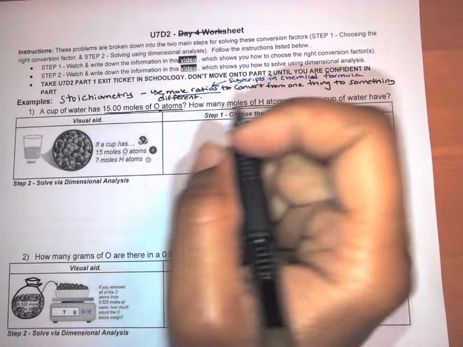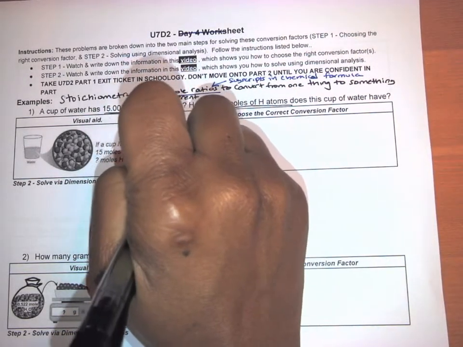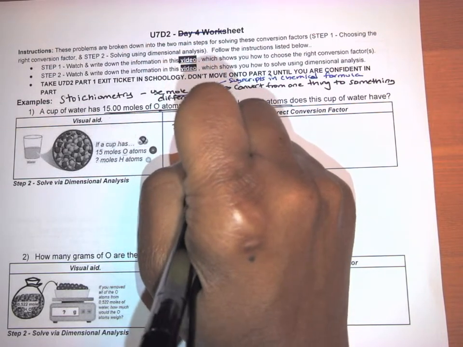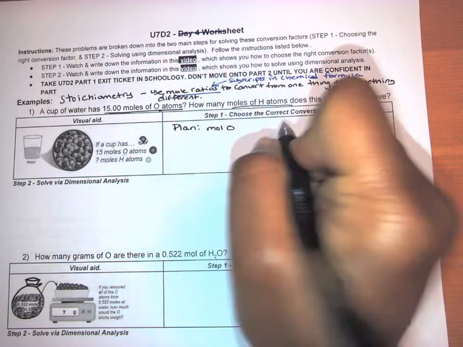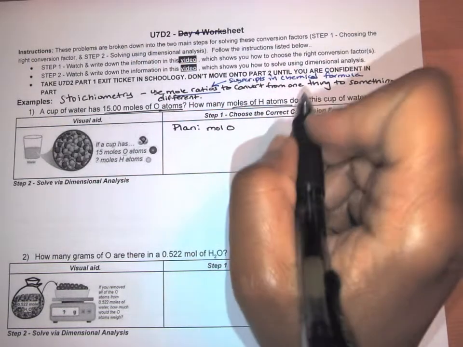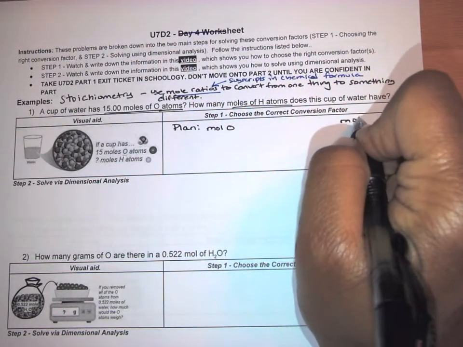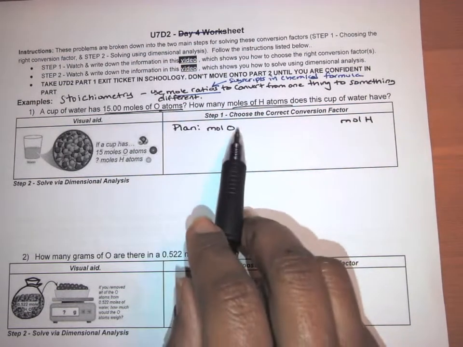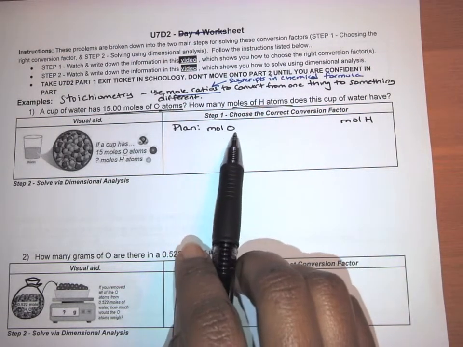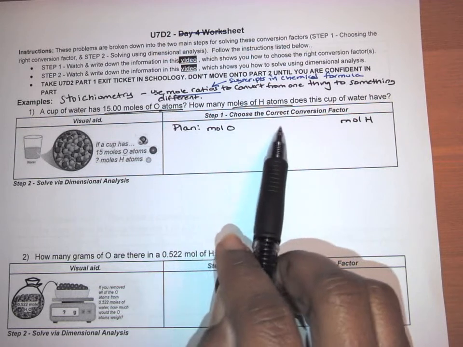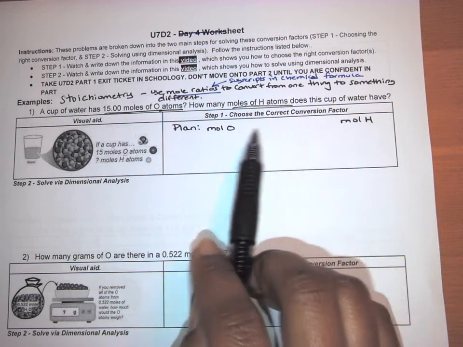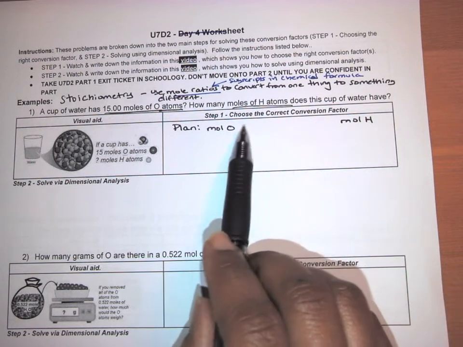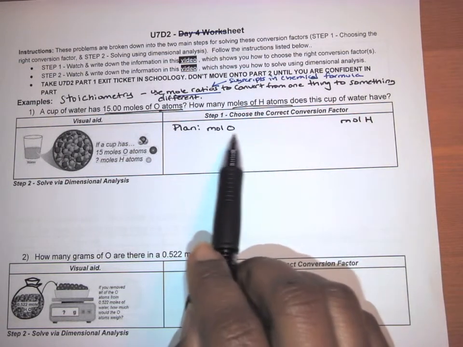So in terms of my plan, I'm going from moles of oxygen atoms, I'll just put moles of O for that, to moles of hydrogen atoms. The reason why I put a big gap in between them is because I don't really know at this point how many conversions I will need to do. I don't know if this will just be one conversion I can go straight through, or if I need to do different things. So let's take a look at where we're starting and what we're trying to find.